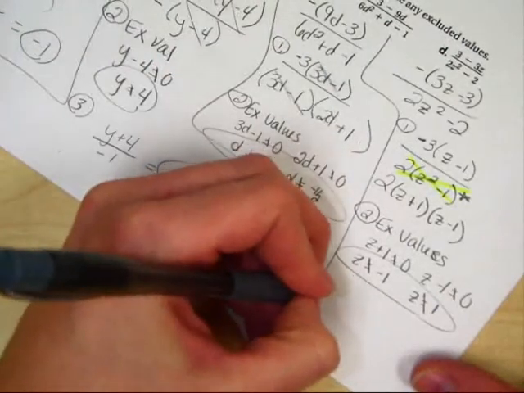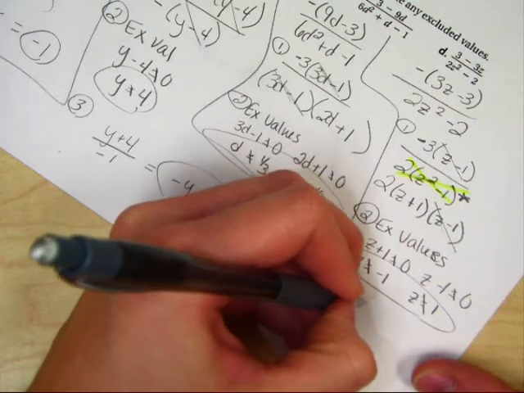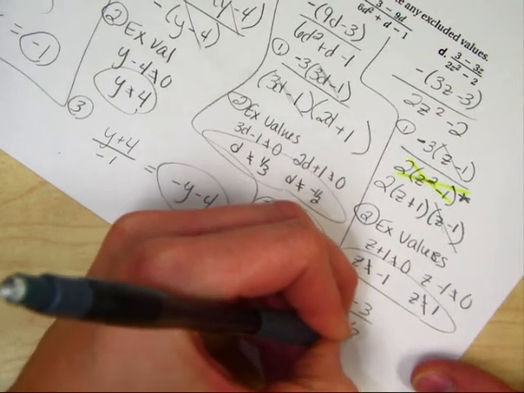Step 3 is your reducing step. Notice the z minus 1's cancel, and you're left with negative 3 over 2 times z plus 1.